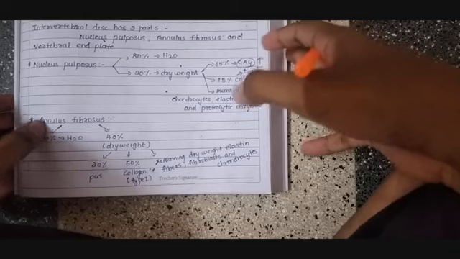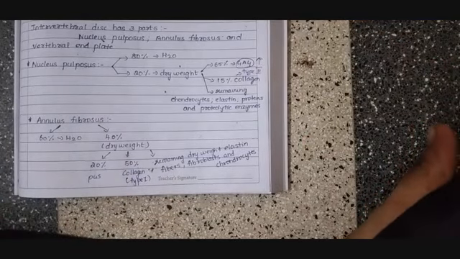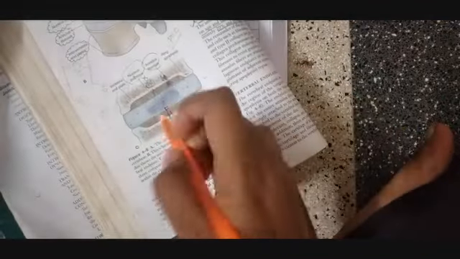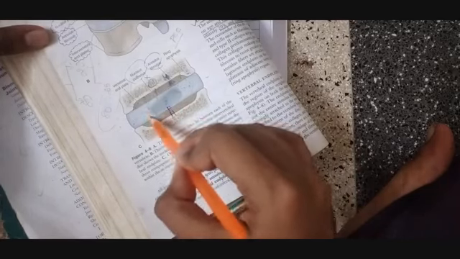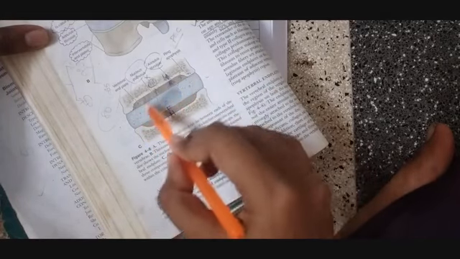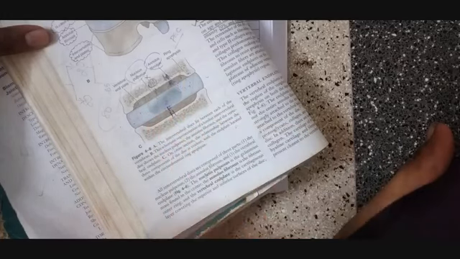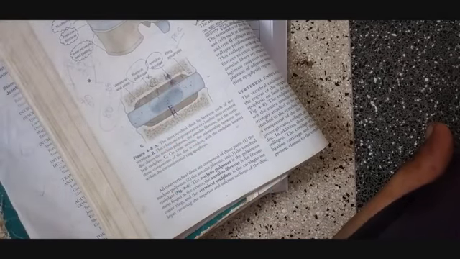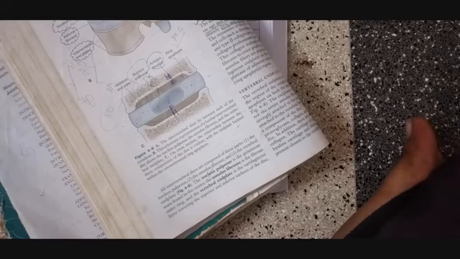Now let us discuss the vertebral end plate. So vertebral end plate is nothing but this structure. I hope you can see this diagram. So this is the nucleus pulposus, and the lateral wall is the annulus fibrosus, and this dark green color denotes the vertebral end plate. This vertebral end plate also has water, collagen, chondrocytes, elastin, all those things.